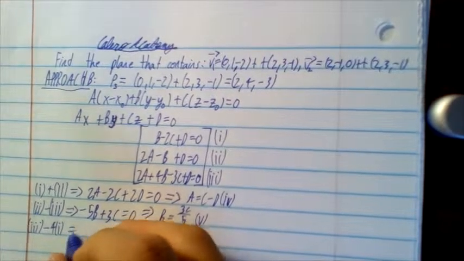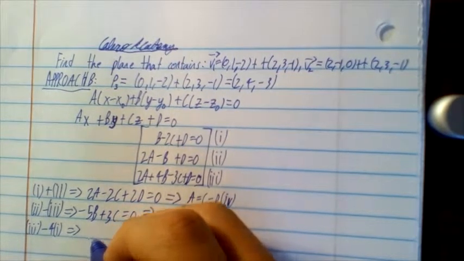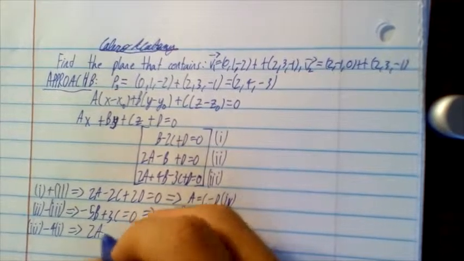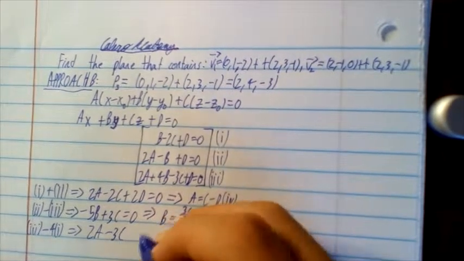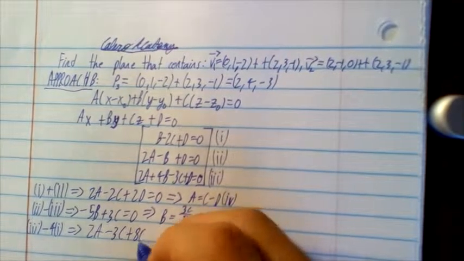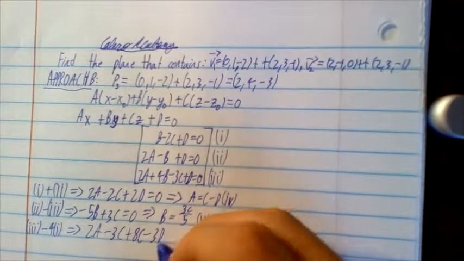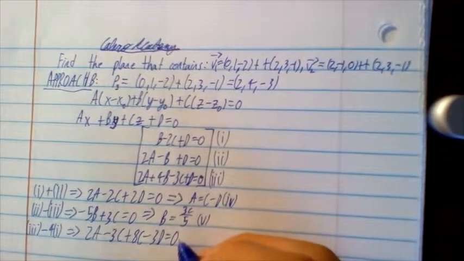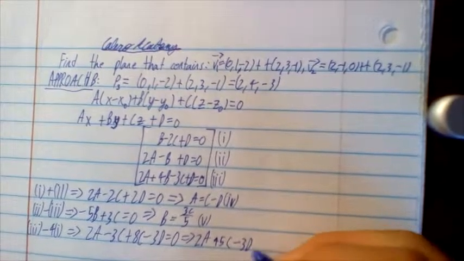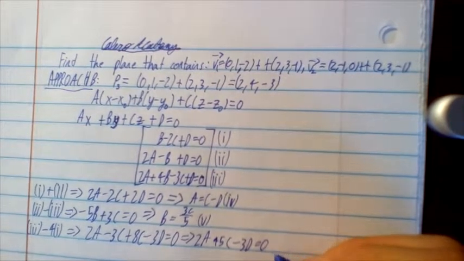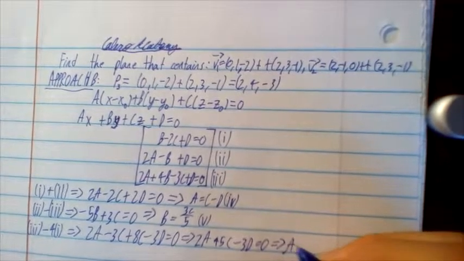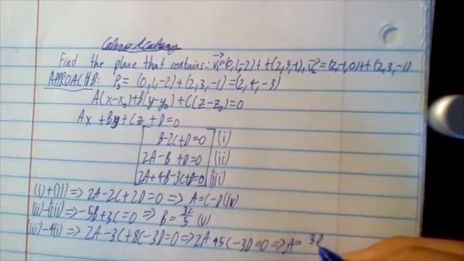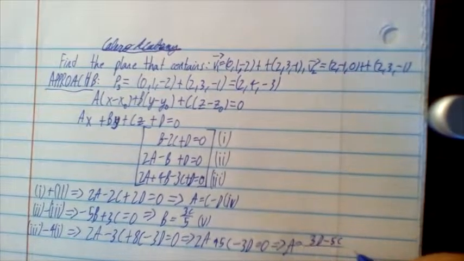So this will give us 2a minus 3c plus 8c minus 3d is equal to 0. This will give us 2a plus 5c minus 3d is equal to 0, or that a is equal to (3d minus 5c) over 2.